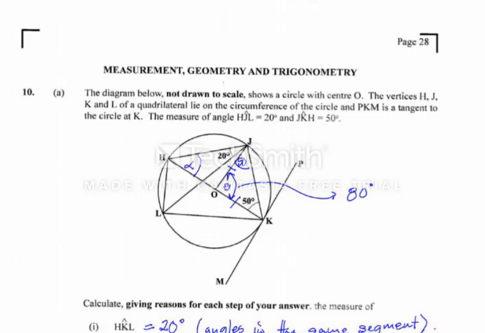All right, and now we're asked to find angle JHK. Angle JHK, which is alpha, is 40 degrees, and I'll tell you why. The angle at the center, which is 80, is equal to 2 times the angle at the circumference.